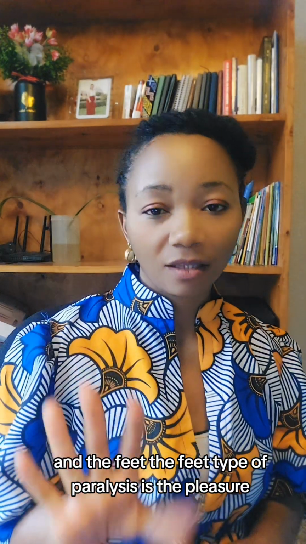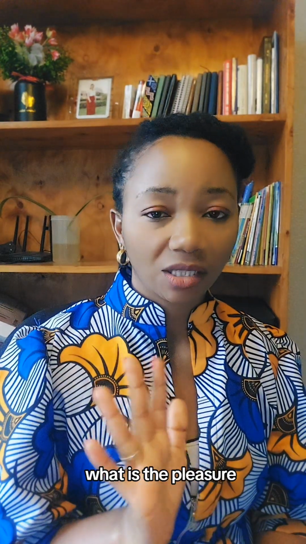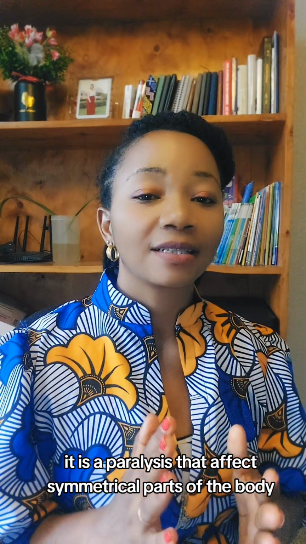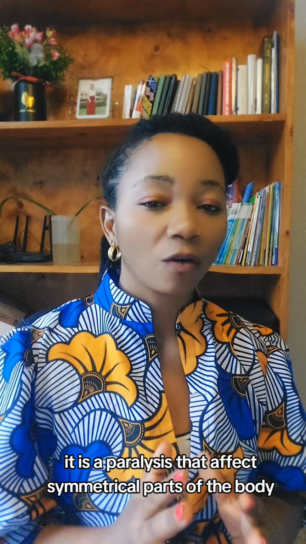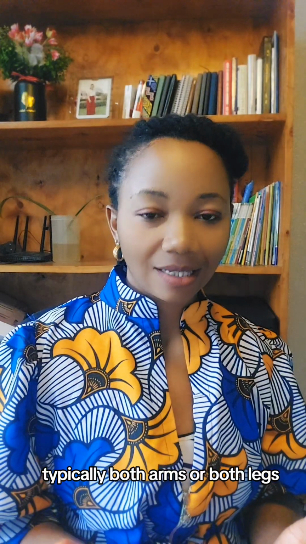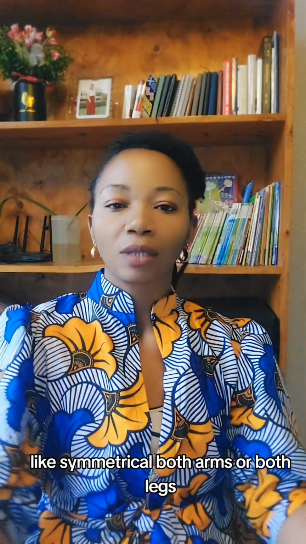And the fifth type of paralysis is diplegia. What is diplegia? It is paralysis that affects symmetrical parts of the body, typically both arms or both legs. You know, this is symmetrical, both arms or both legs.